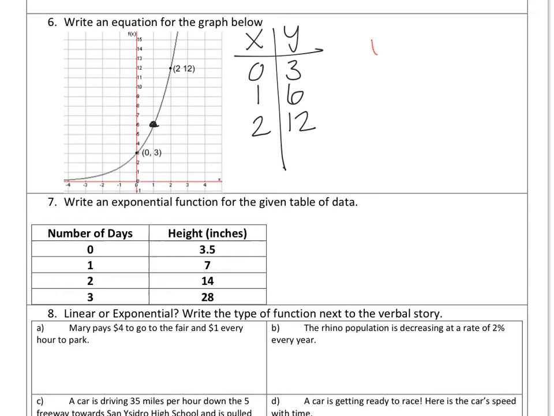So I know this is an exponential function, so it's going to look something like this, y equals a times b to the x, where a is the initial value, and b is the change that's happening from our y values. Now, clearly our y values are growing. I can see that from the graph and from the table, but by how much? Well, it looks like they're multiplying by 2 each time, which they obviously are.